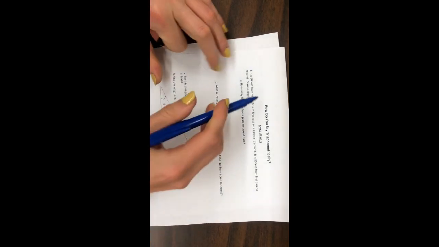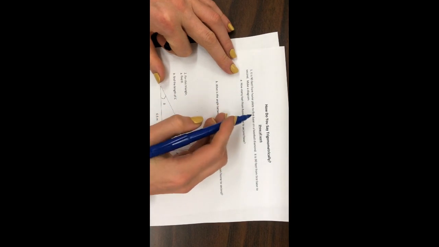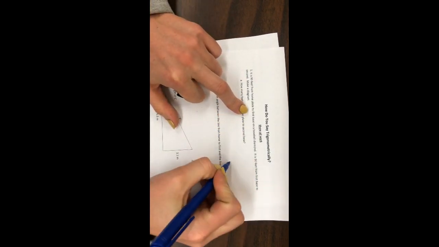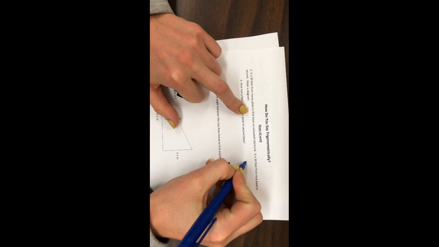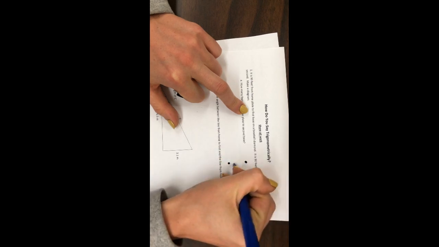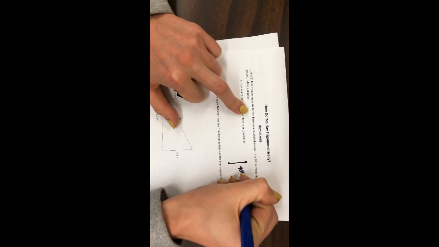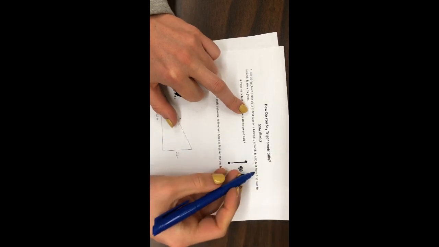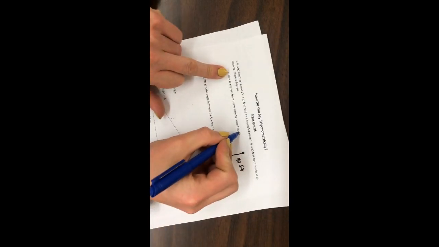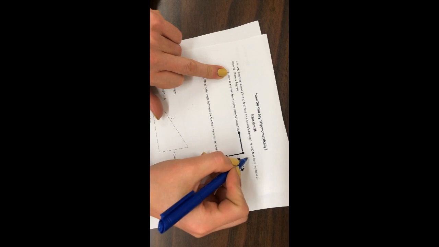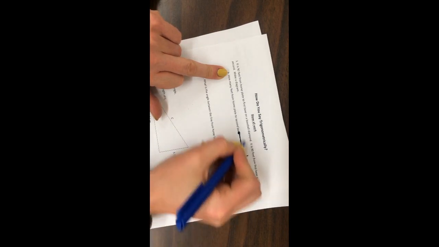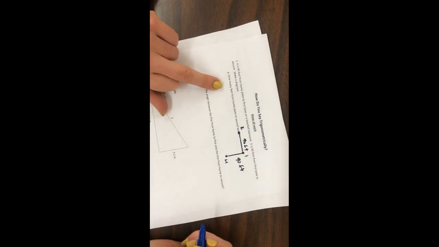Alright, you guys, so let's go ahead and do this. It is 90 feet from home plate to first base. So if this is home plate, and that's first base, 90 feet. And it's 90 feet from first base to second base. So we'll say second base is right here. So this is home, first, and second, and this is 90 feet to make a diagram. Boom, done. How many feet from home plate to second base?